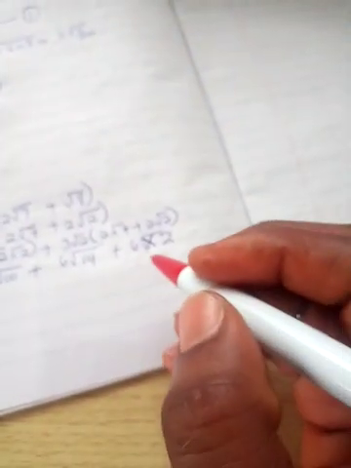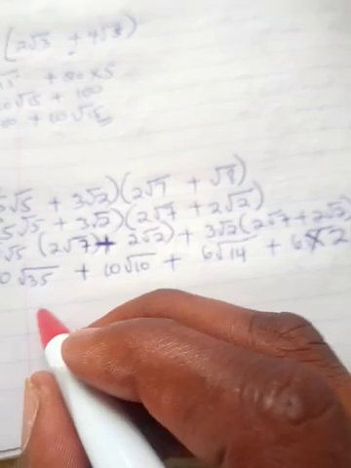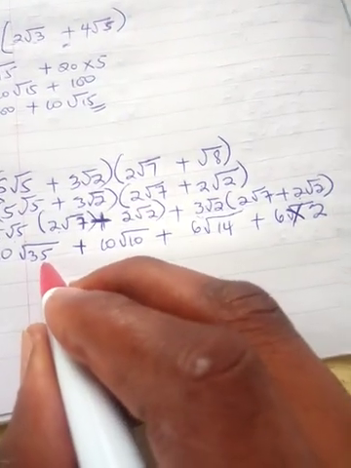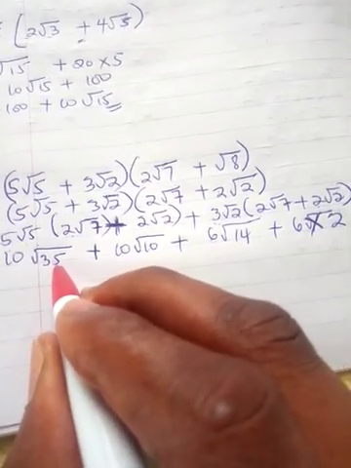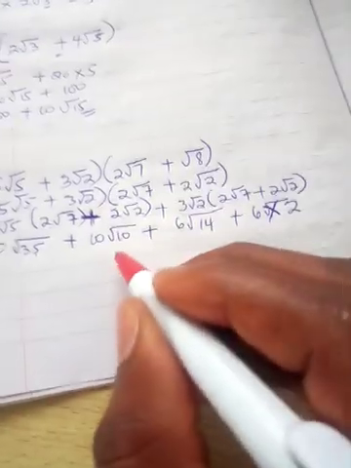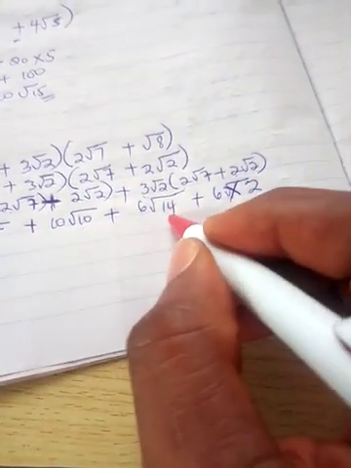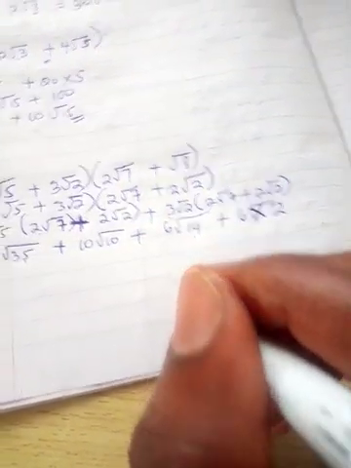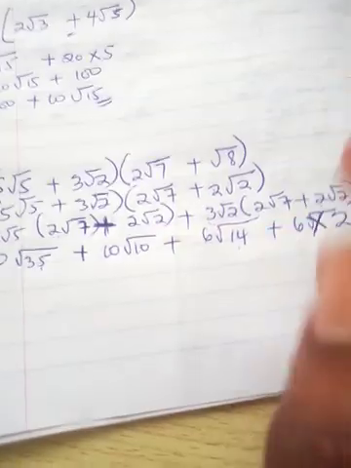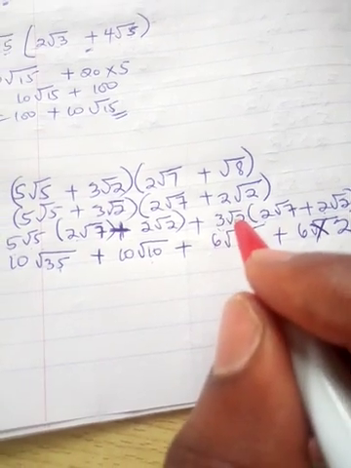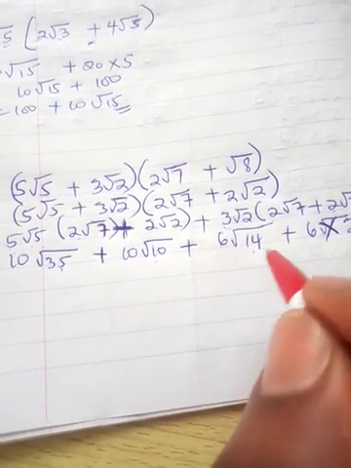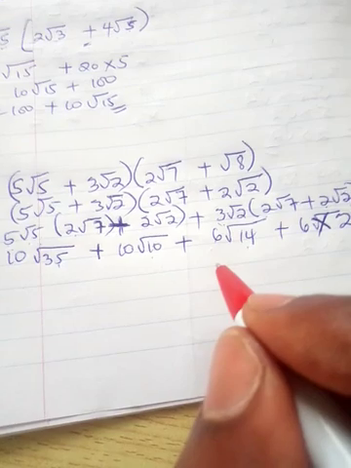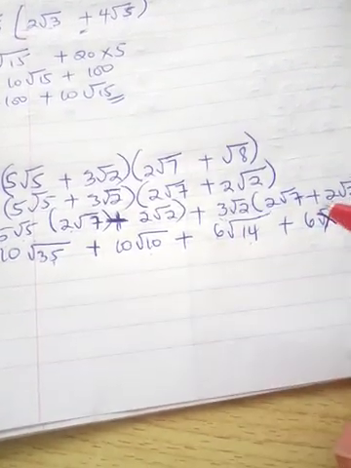Okay, so now let's simplify this. Is 35 a perfect square? No. Can we get a perfect square from this? No. How about 10? No. 14? No. Okay, so it means that we can't simplify the surds any further, and so we just have to see if we have like terms. If we have like terms, we know we are going to add or subtract them.